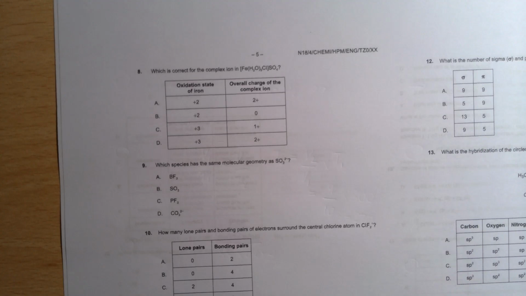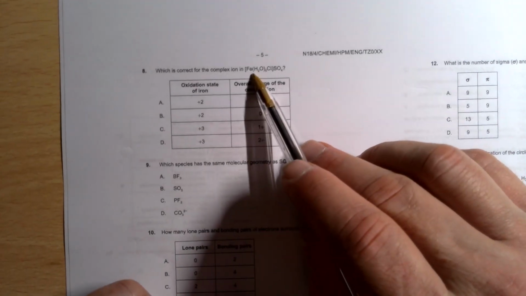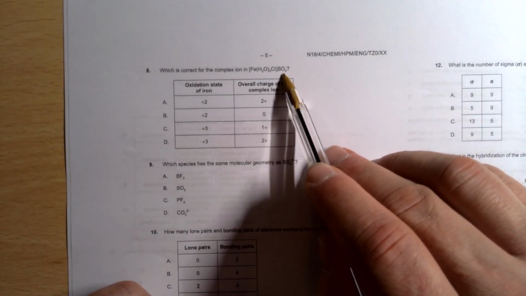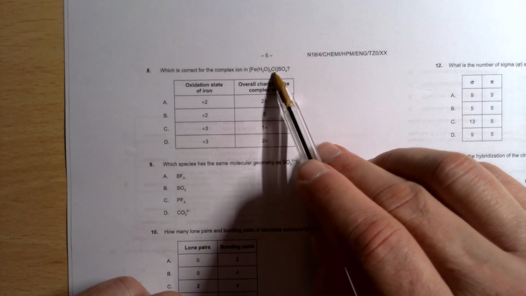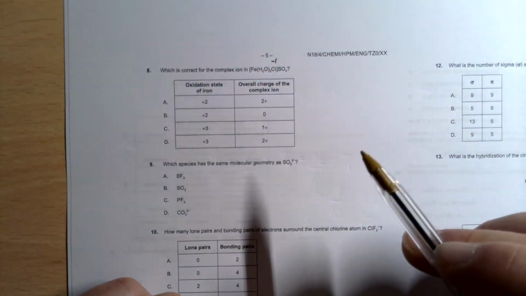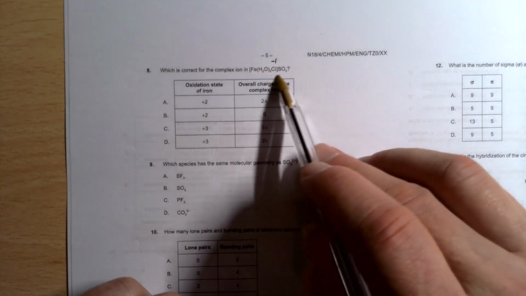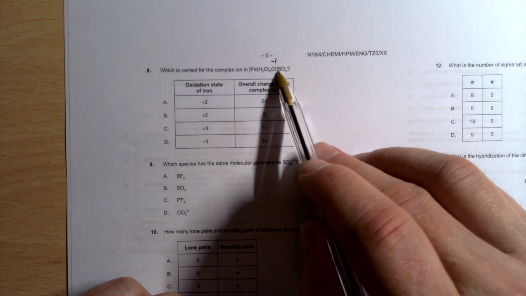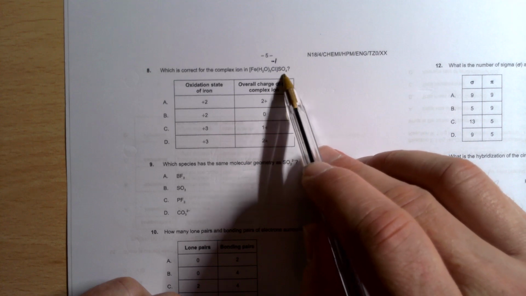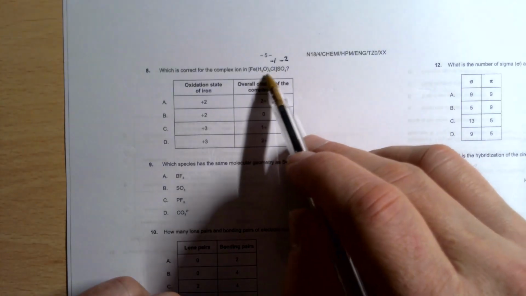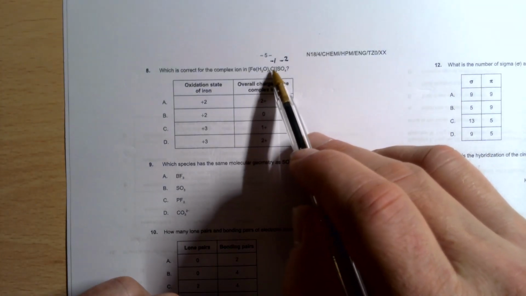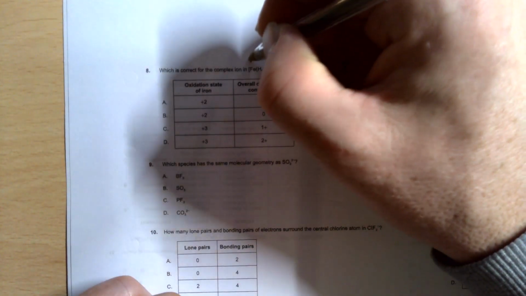Which is correct for the complex ion FeCl disulfate? So we've got a 1 minus chloride ion that's a ligand to the Fe. So that overall species in brackets there must be 2 plus, because we've got a 2 minus ion on the outside, and because this is 1 minus, this must be 3 plus, so the ion there is 3 plus.